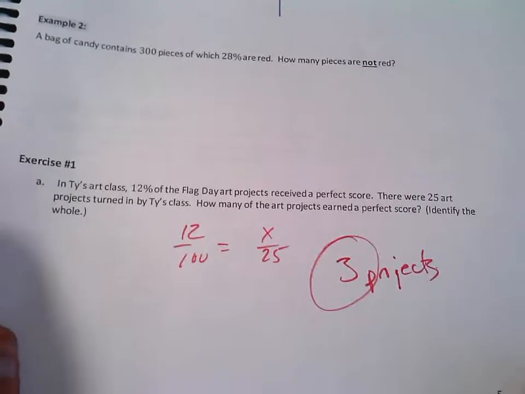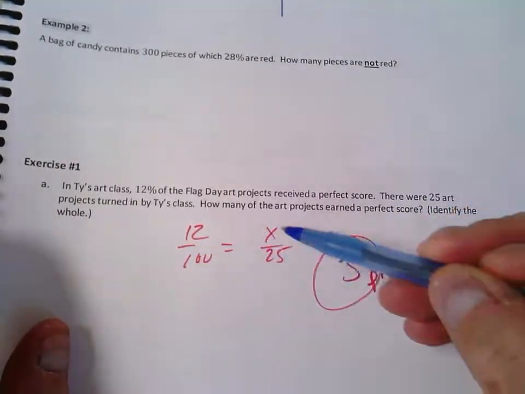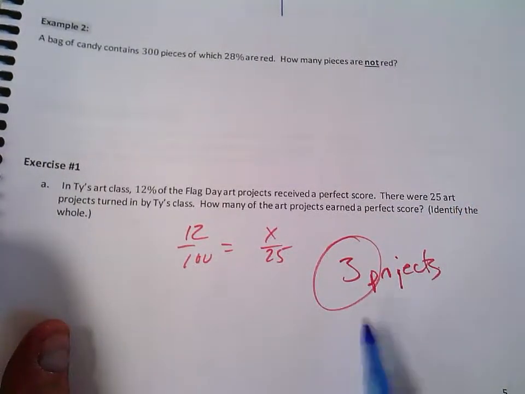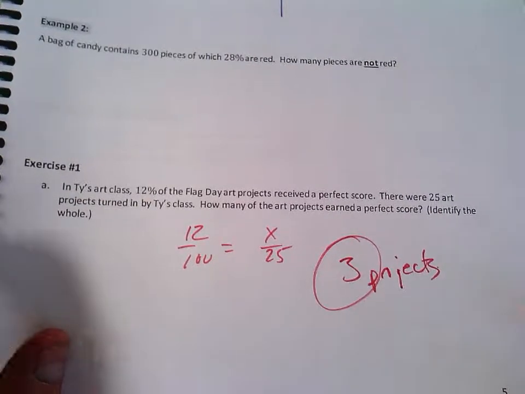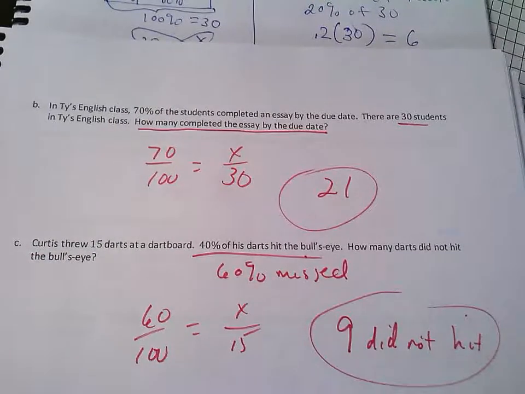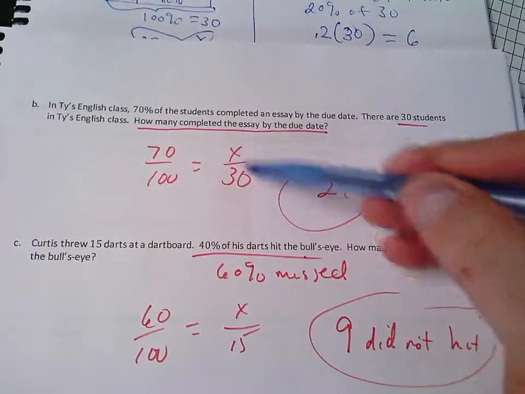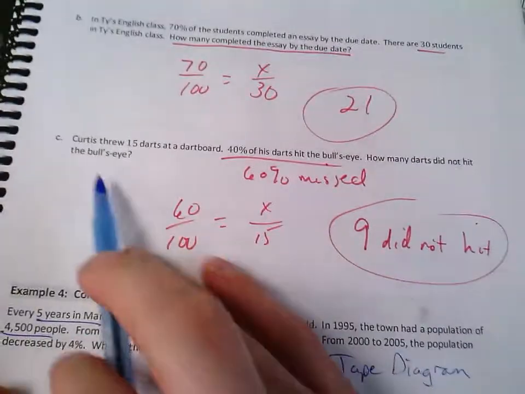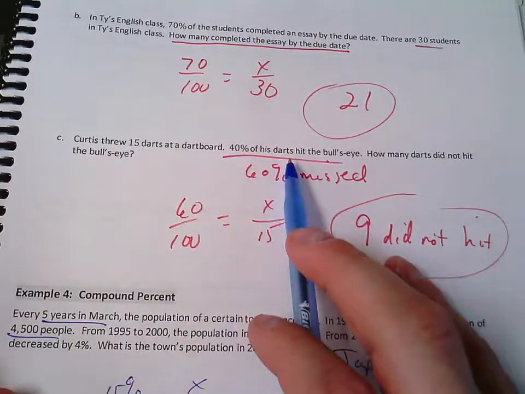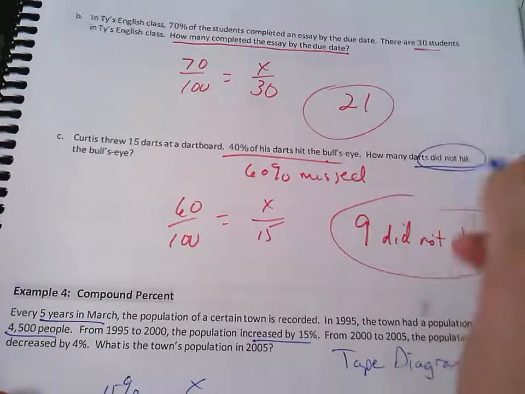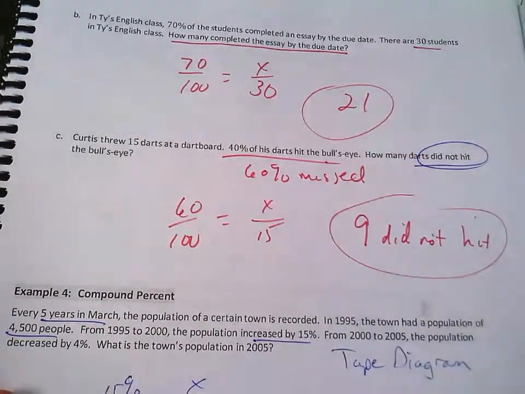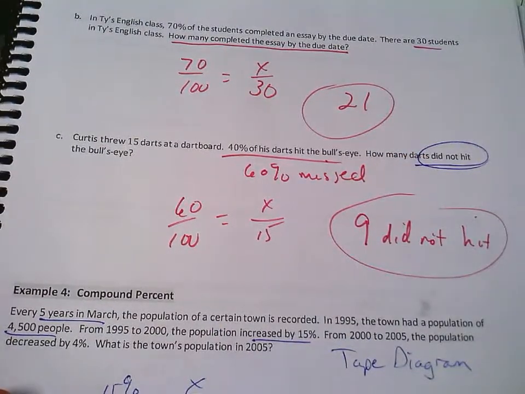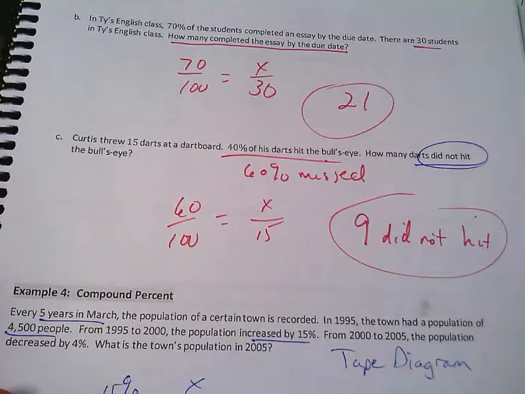So in A, the proportion will be 12 over 100 equals x over 25. You should get 3 projects. Okay, I'm not showing all the work in all these, but you should always show your work. All right, in B, the proportion is 70 over 100 equals x over 30. There should be 21 students. Okay, and then in C, careful on this one, 40% hit the dartboard. How many darts did not hit the dartboard? So I used the 60% that didn't hit it, that missed, and I got 9 that didn't hit.